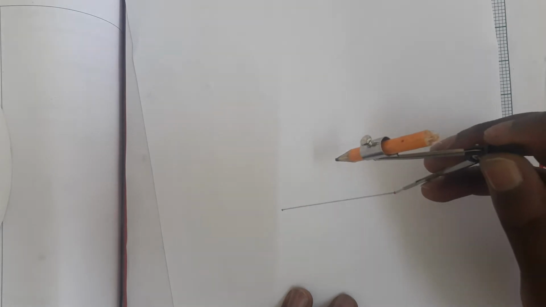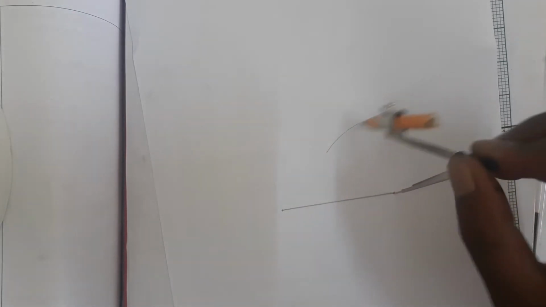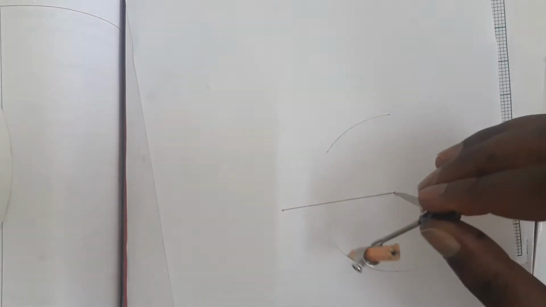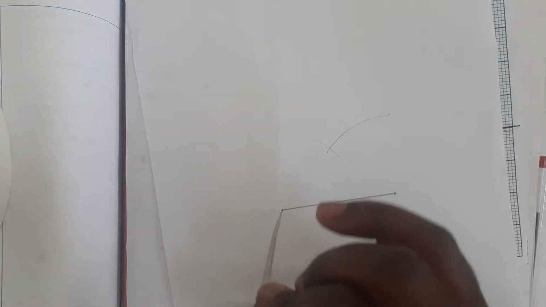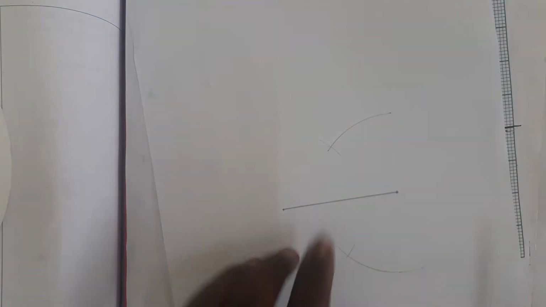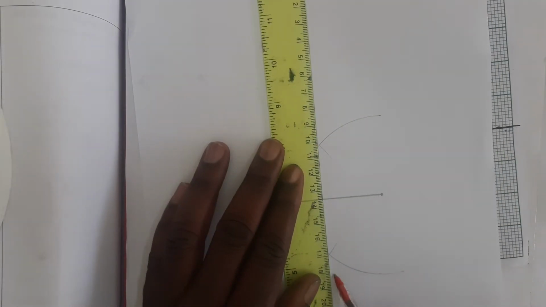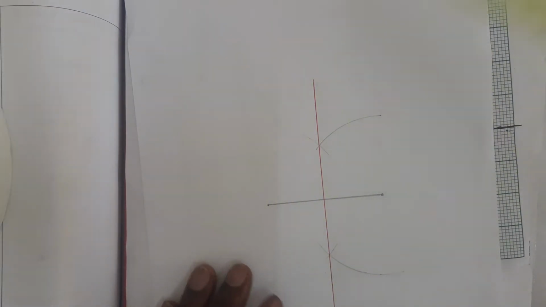So if I have more than half of this line, I'm going to draw an arc this side of this line, and I also draw another one below. Okay? Then without adjusting the compass, I'll move it this side. Also draw an arc here and another arc here. Then I'm going to draw a straight line here. This is what we are calling a bisector.